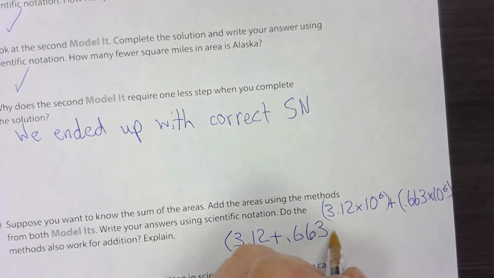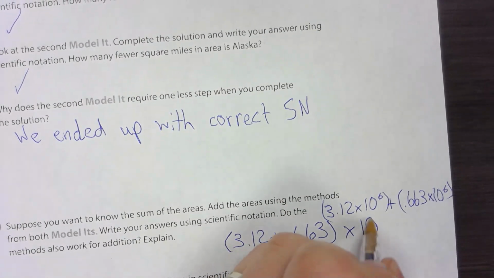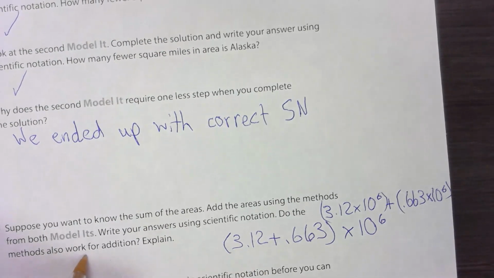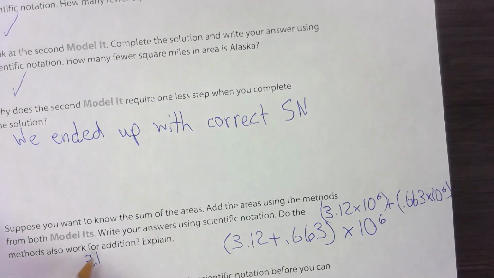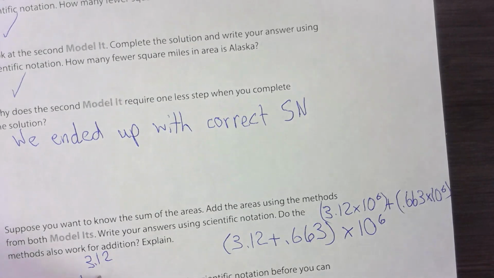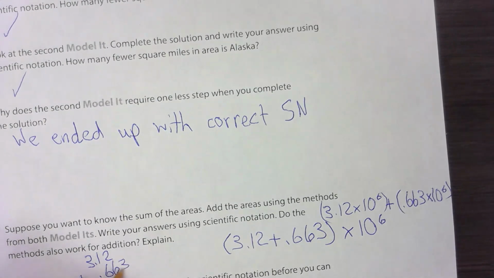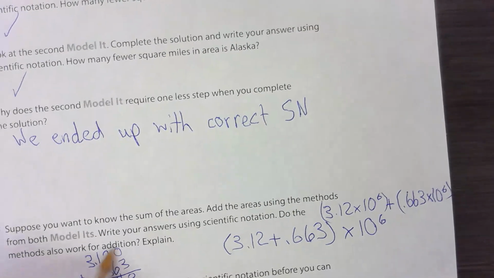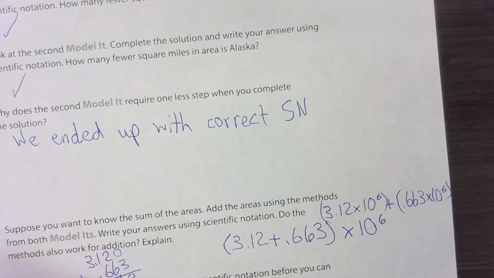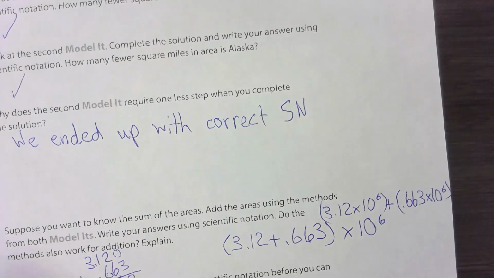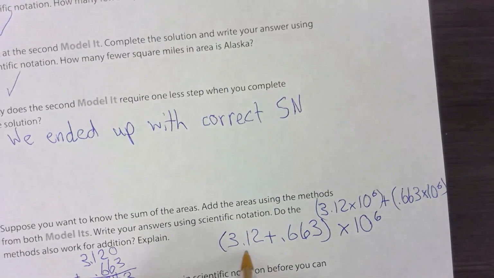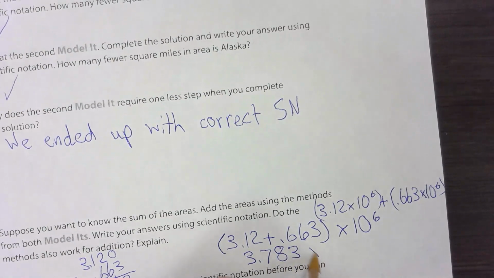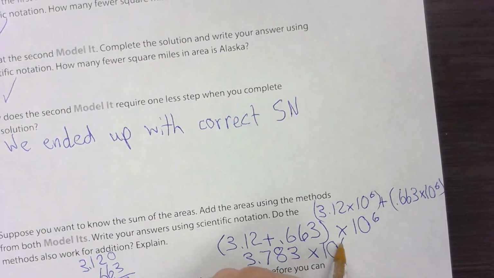So we're adding the areas this time, and it's still going to be times 10 to the 6th power. So if I add these together, 3.12 plus 0.663, this is a 3, an 8. I put a 0 here to help you see that. 1 plus 6 is 7, and 3. Okay, so this is 3.783 times 10 to the 6th power.